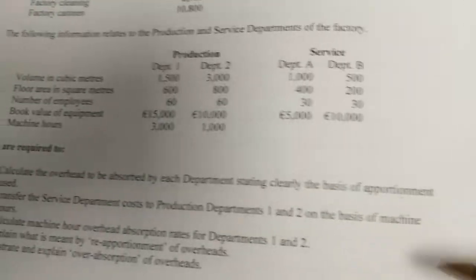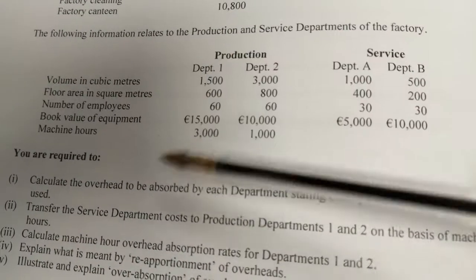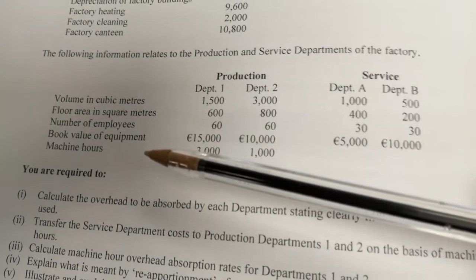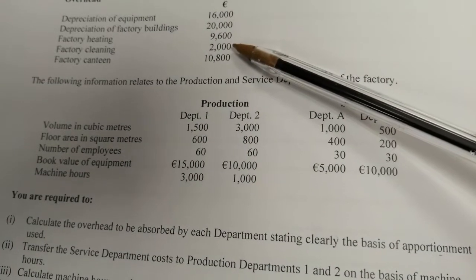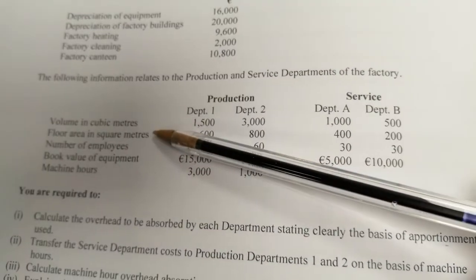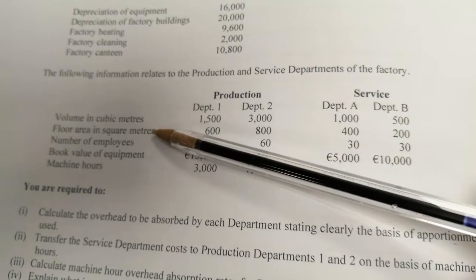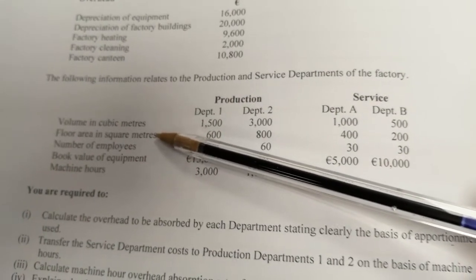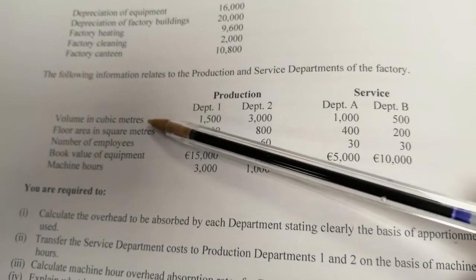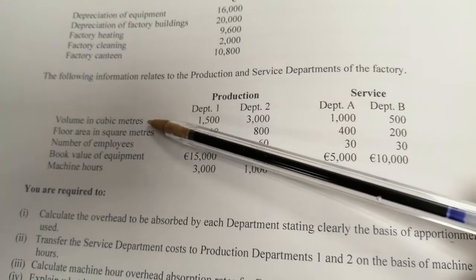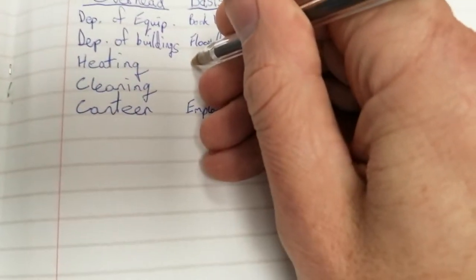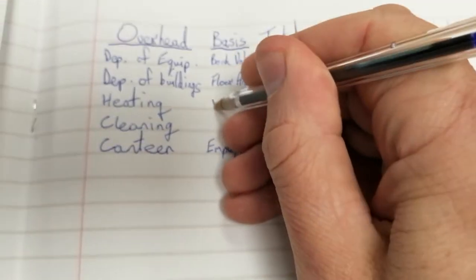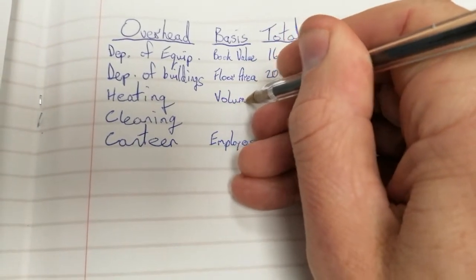But I would say, if I was doing this question and heating was one of the expenses to be split up, and there was no volume, but there was only floor area, then I would use floor area as the base. However, when volume is an option, then you should always use volume as the base for splitting up a heating expense. Okay, so volume, what do we call it? Just volume is all they say, so we'll stick with that.